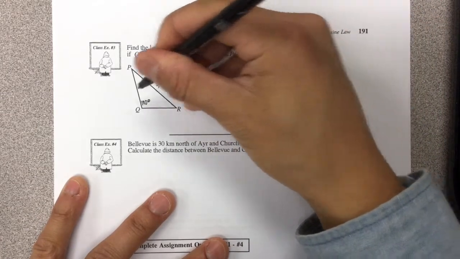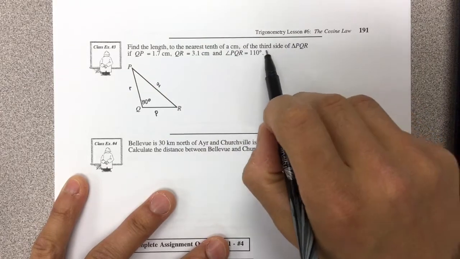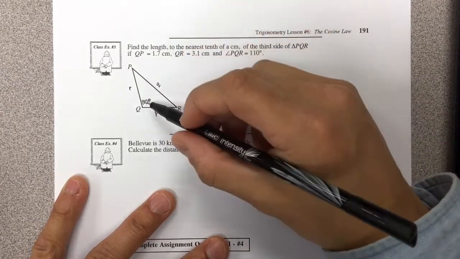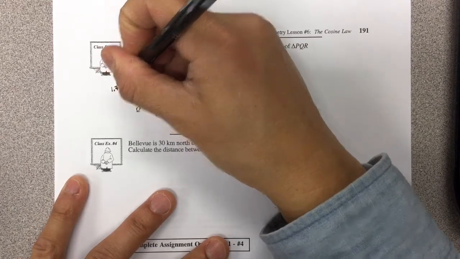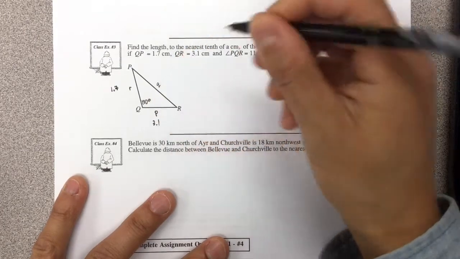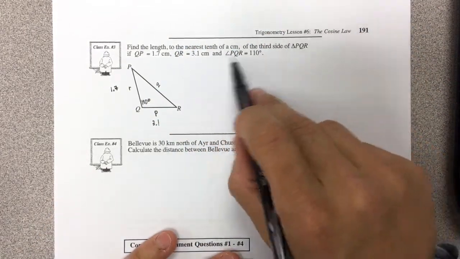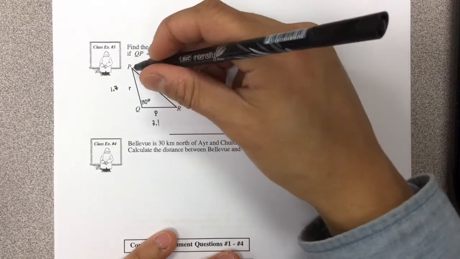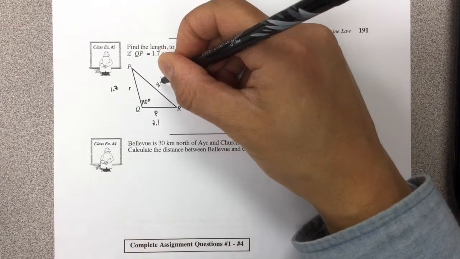This is side Q, this is side R, and this is side P. And we're told what all the other sides are. So QP is equal to 1.7 centimeters, QR is equal to 3.1. And we're looking for the third side, which is PR. All right, so this is the side we're looking for. This is our unknown Q.